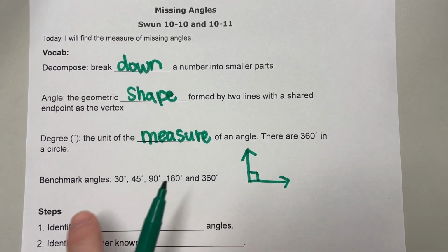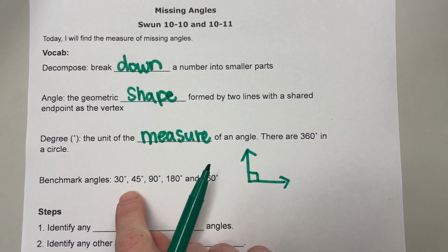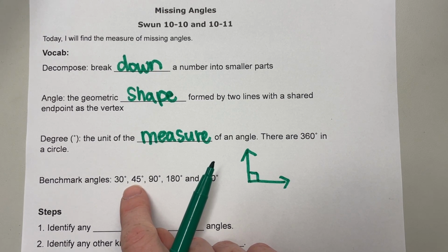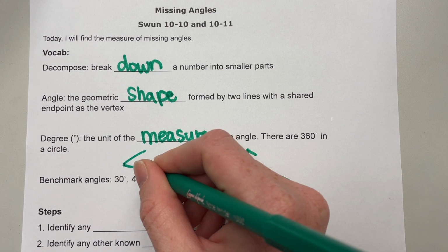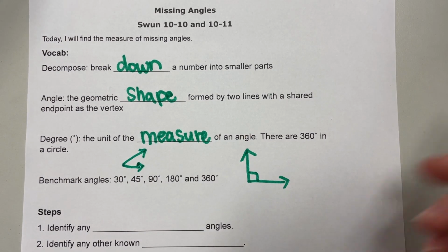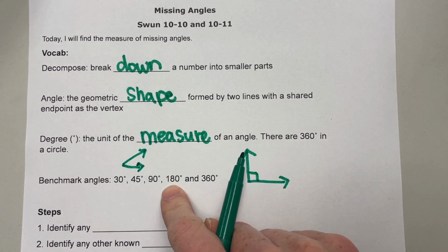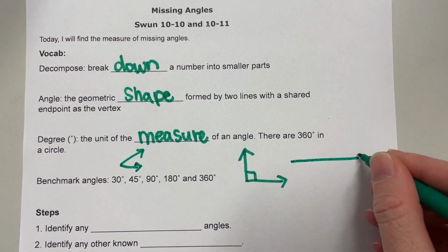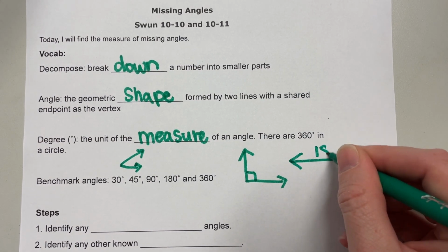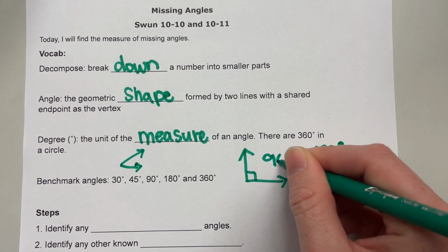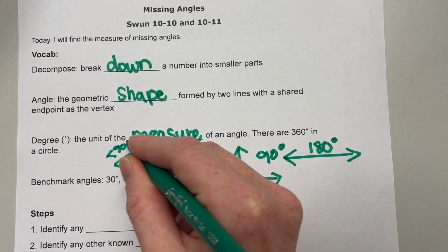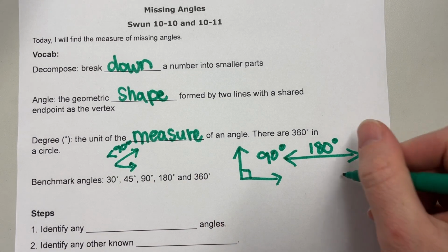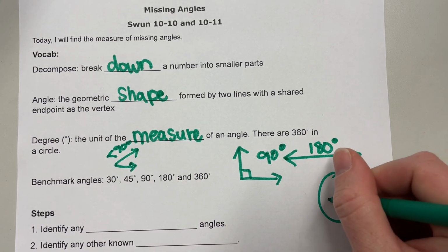So again, 30 and 45 are going to be smaller than 90 degrees, so it's going to be an acute angle. And then 180 is going to be a flat line. And then 360 is our full circle.